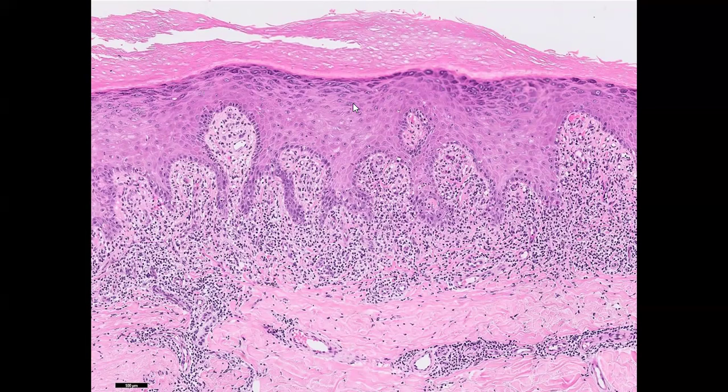So lichen planus is characterized by hyperkeratosis, wedge-shaped hypergranulosis, and irregular epidermal hyperplasia with basal cell degeneration, pigmentary incontinence, and band-like lymphohistiocytic infiltrate.